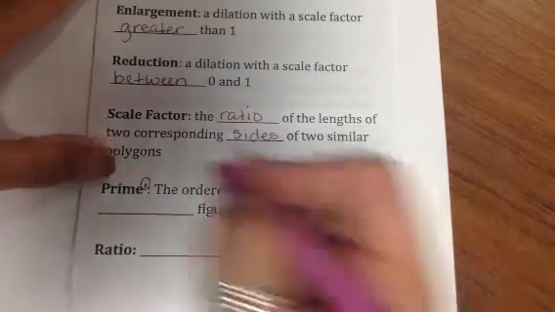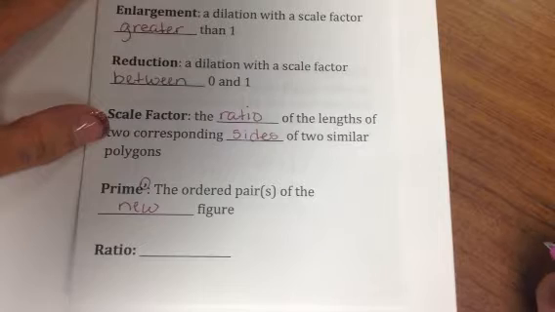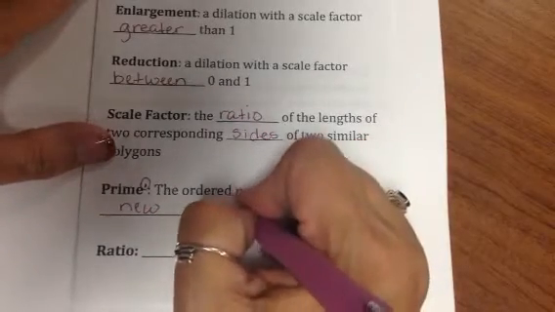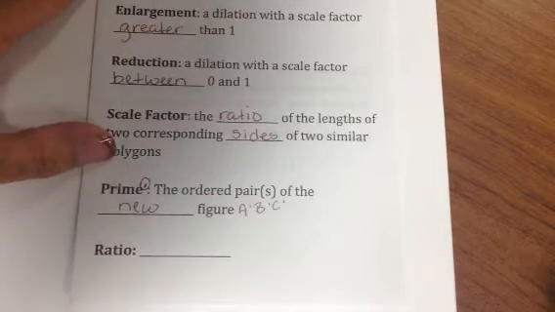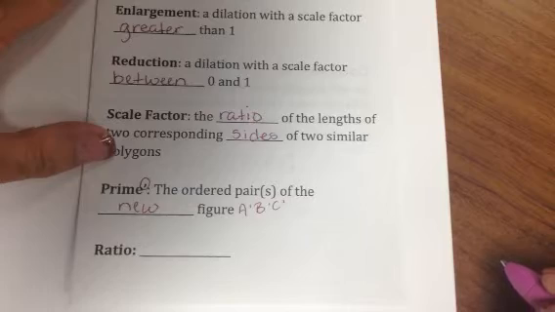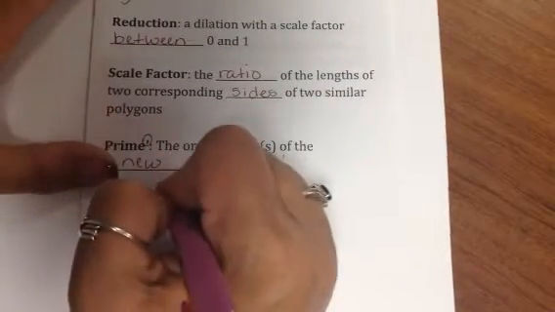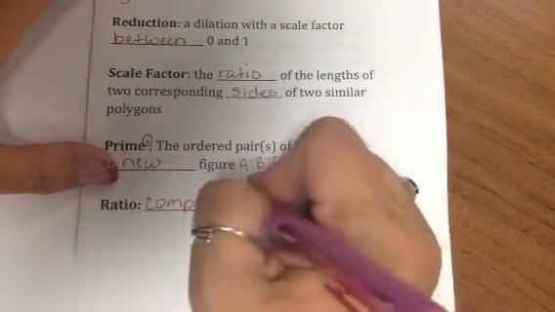And the prime is the ordered pair of the new figure. Okay, we're going to call it new. It can be called several different things. We're going to call it new. It would look something like this. Those would be primes. And a ratio compares two values.